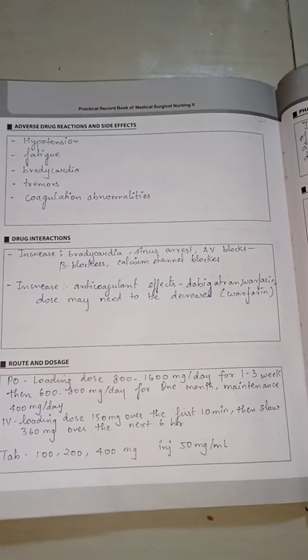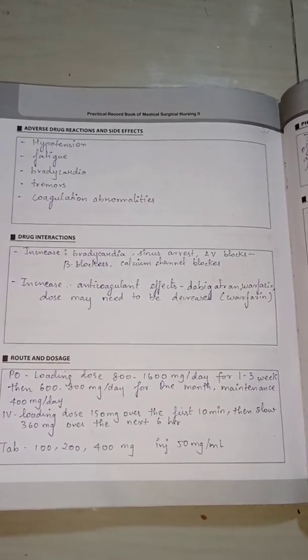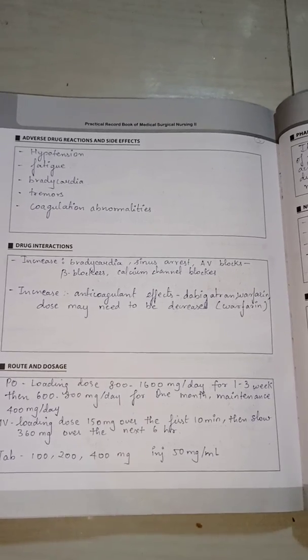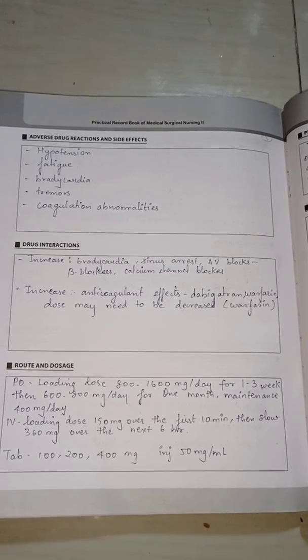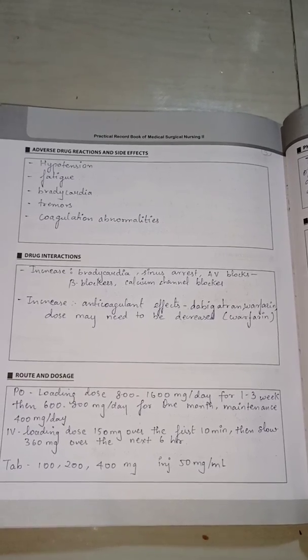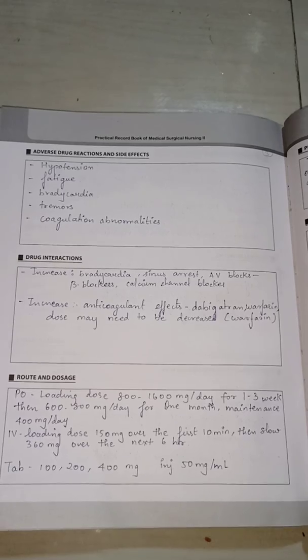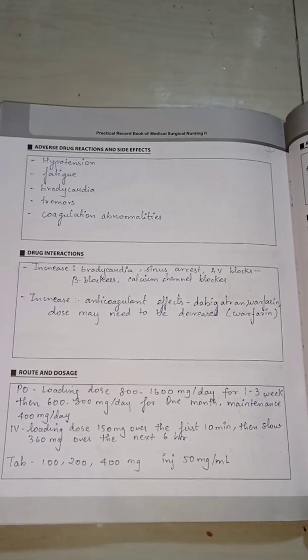Next are the adverse drug reactions and side effects. It can cause hypotension, fatigue, bradycardia, tremors, and coagulation abnormalities. As for drug interactions, it will increase bradycardia, sinus arrest, and AV blocks with beta blockers and calcium channel blockers, and it also increases the effects of anticoagulants, that is dabigatran and warfarin. The dose may need to be decreased.